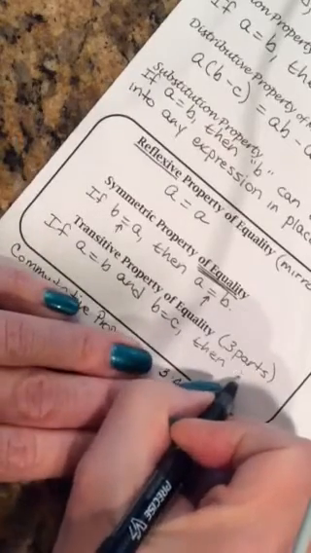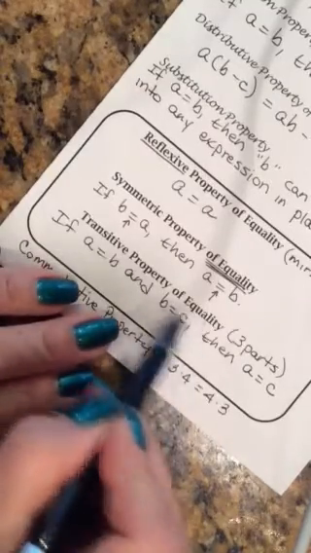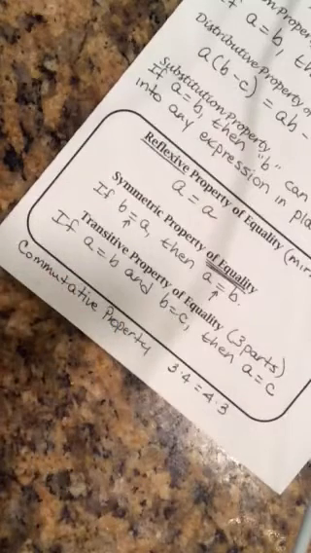Exactly. Then A equals C. You go, that looks an awful lot like syllogism, and it does. But again, this is a property of what? It is a property of equality. Syllogism is a method of reasoning.